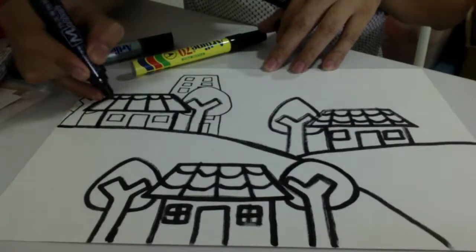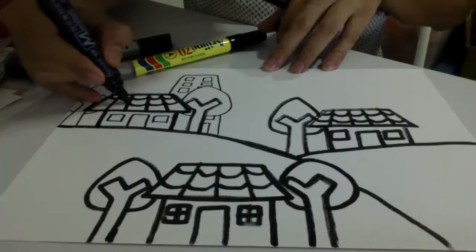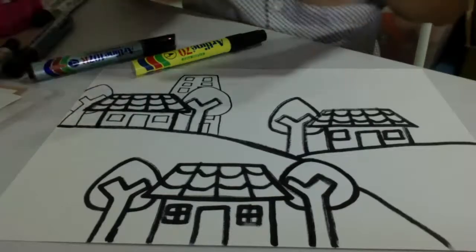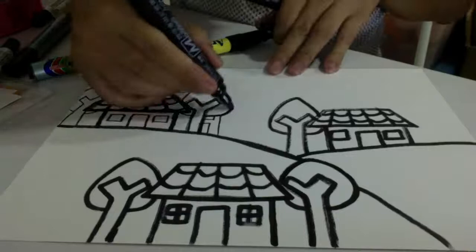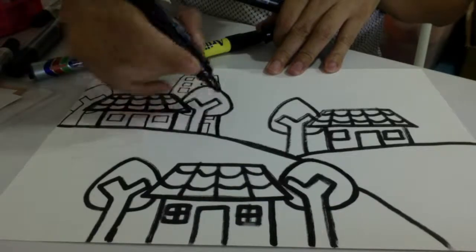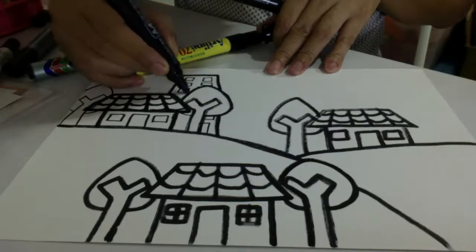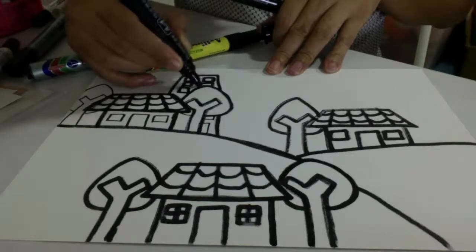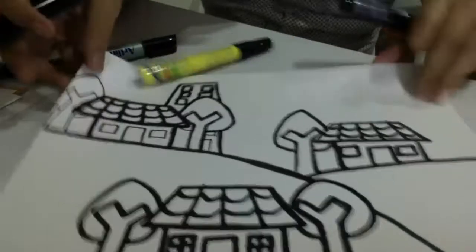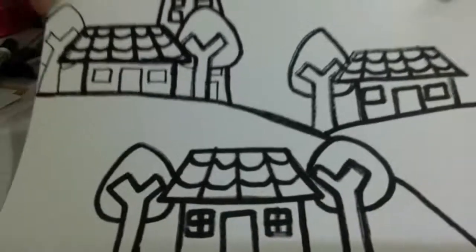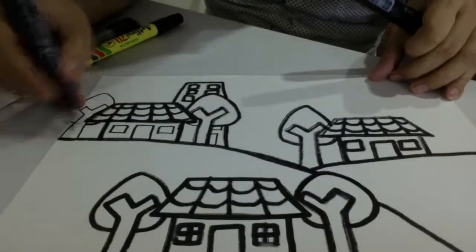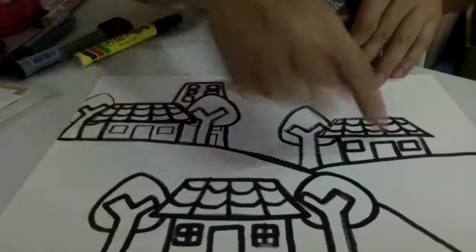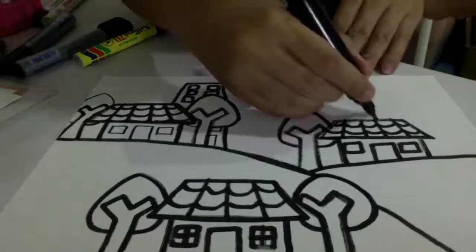I draw the roof like Spider-Man, I mean a spider web, like this. And then, okay, I'm done with this one. Just try to make every line thicker so that you guys can see it. I hope you guys can see that. We're going to draw only three first, 1, 2, 3. Okay, I'm going to draw another building here.